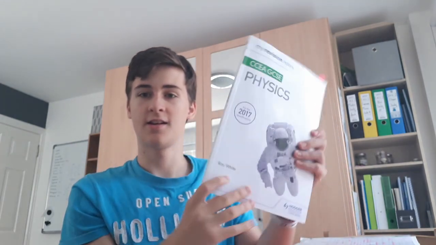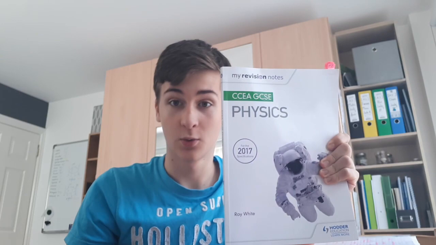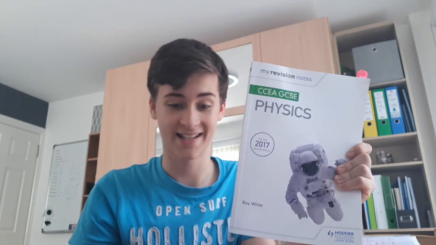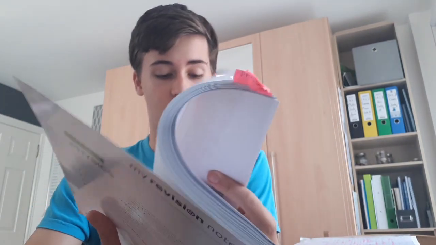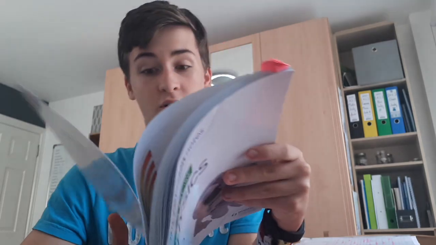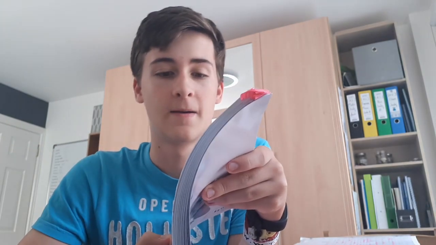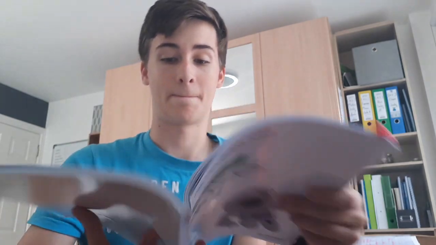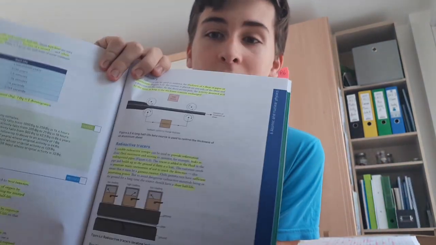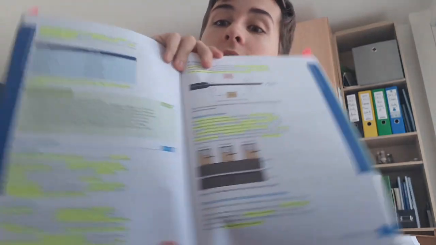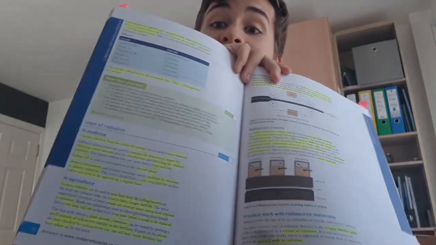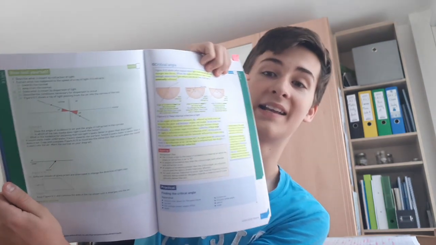Number 2, the revision guide. This book here was a complete lifesaver for the entire GCSE. So what I did was I tried to memorize the entire book. There are 133, I think 135 pages in this book, which I tried to memorize. I also highlighted pretty much the entire book, but I tried to highlight the key points. It didn't always work for memorizing it because I would just highlight everything, but I used so many yellow highlighters. Look at that, that's pretty much all highlighted.